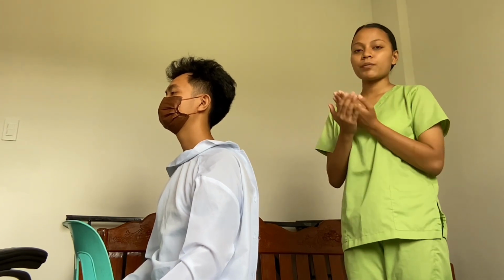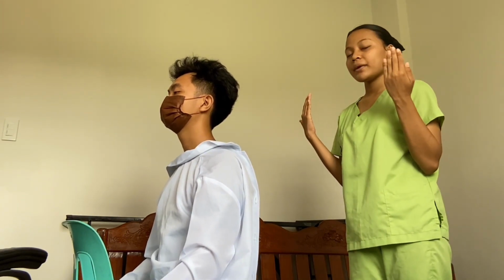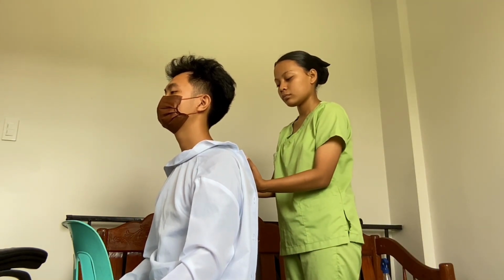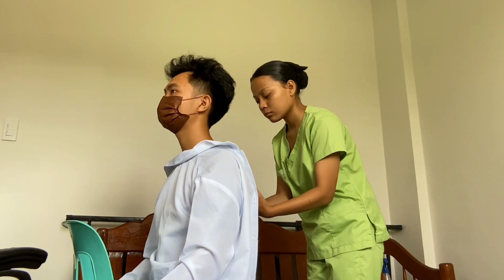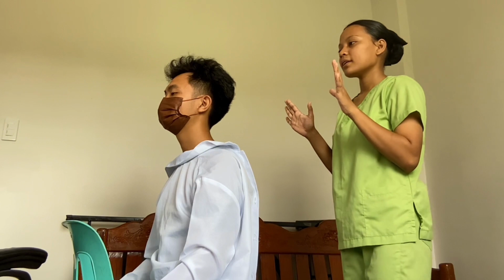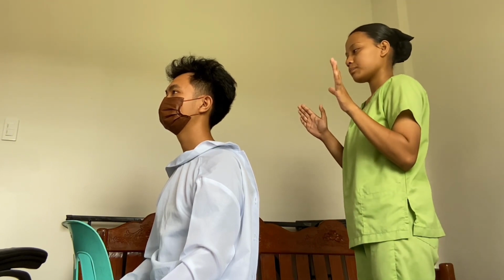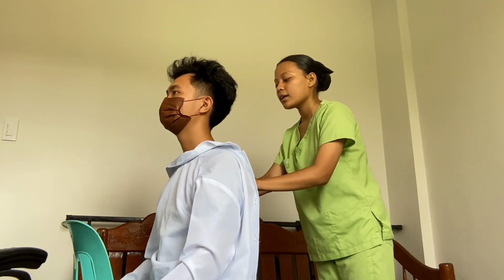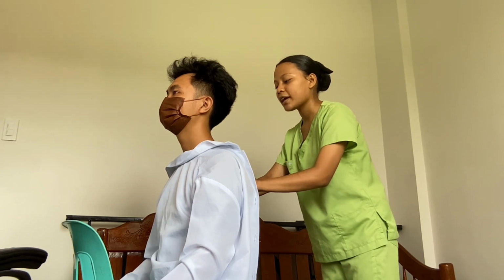With the use of the dorsal surface of my hand, I am going to palpate for his temperature. And then with the use of the palmar surface of my hand, I am going to palpate for the tenderness, muscle development, and masses, and as well for his tactile fremitus. Sir, whenever I move my hand, can you say 99?